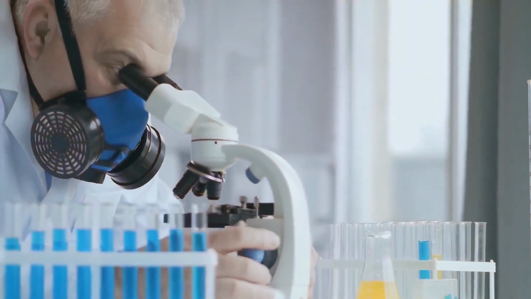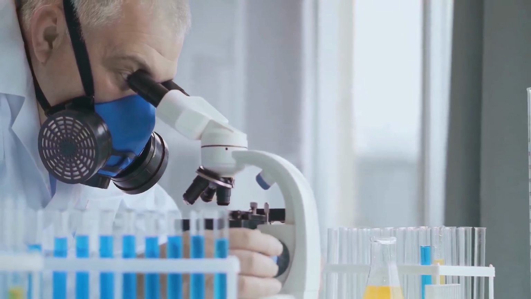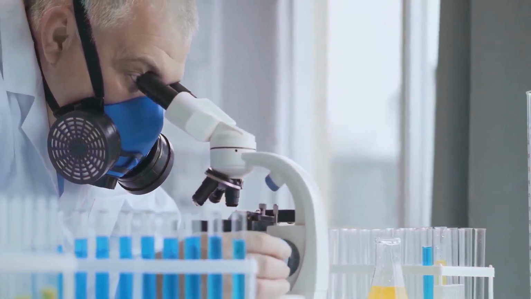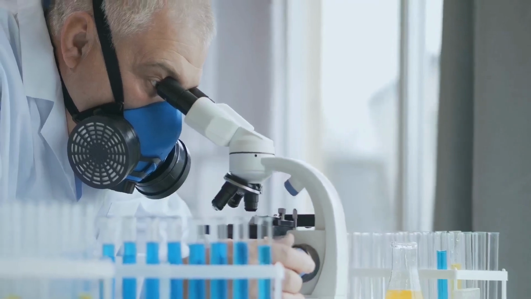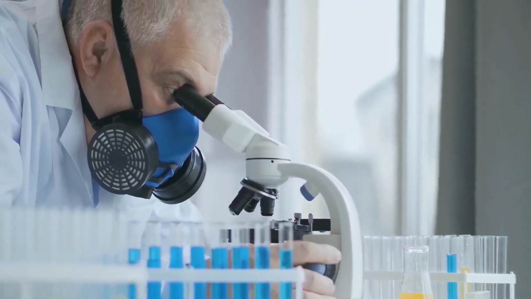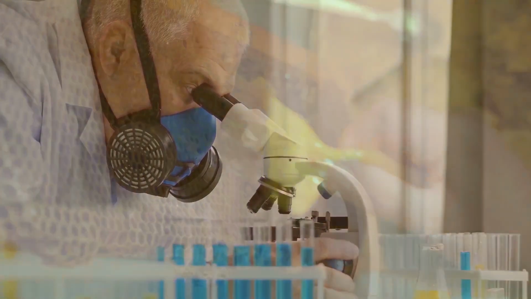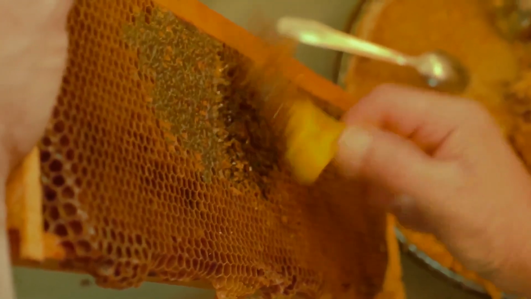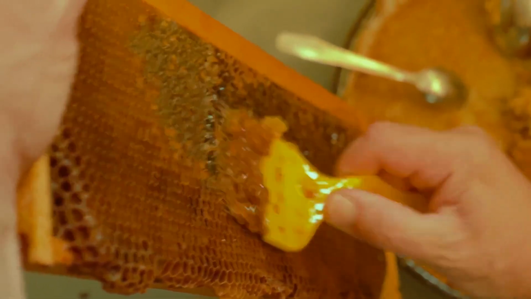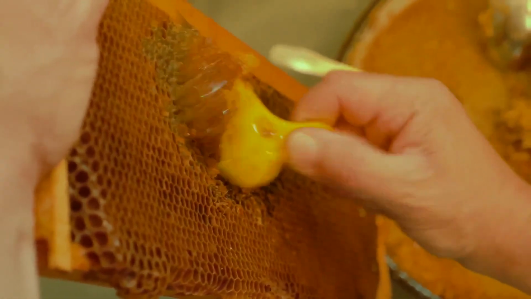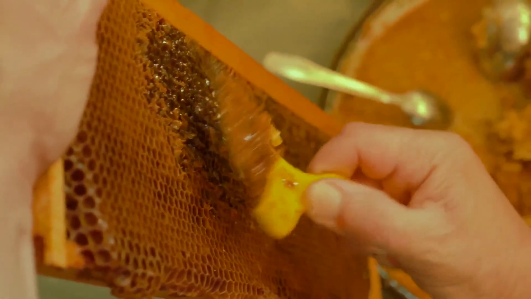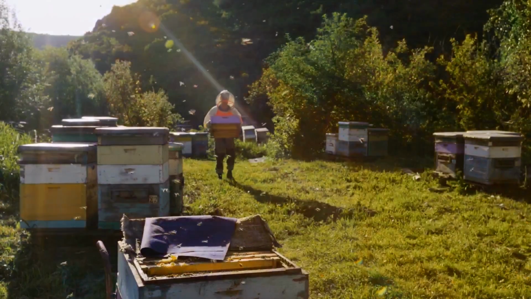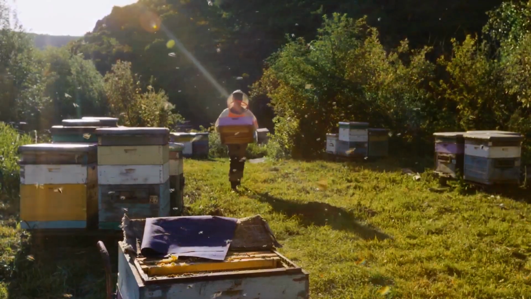Dr. Marla Spivak, Distinguished McKnight Professor in Entomology at the University of Minnesota, describes the situation bluntly. It's not one single factor killing bees. It's the combination of multiple stresses, parasites, pesticides, poor nutrition, and habitat loss that's created a perfect storm. Bees can handle one challenge, maybe two, but the accumulation of all these stresses simultaneously has pushed many colonies beyond their ability to recover.